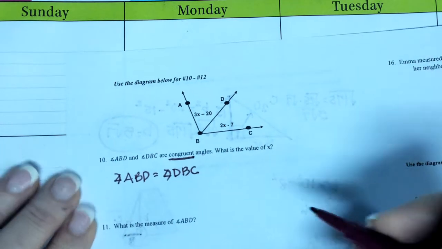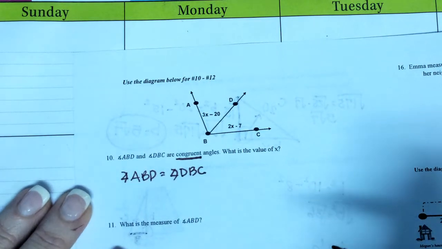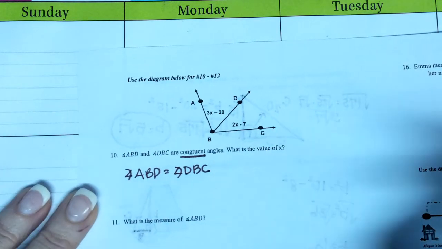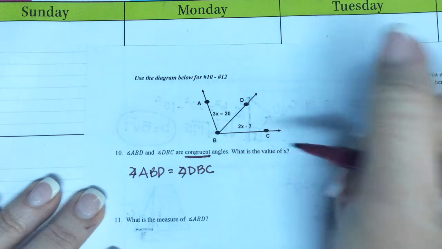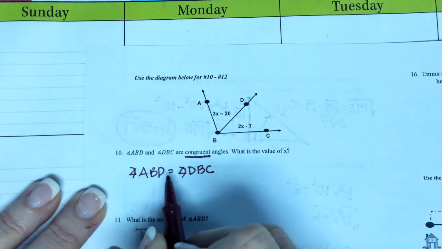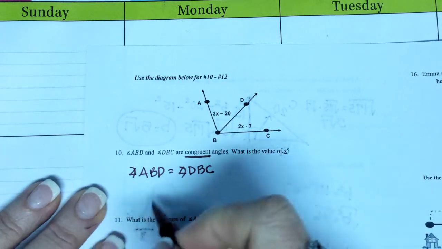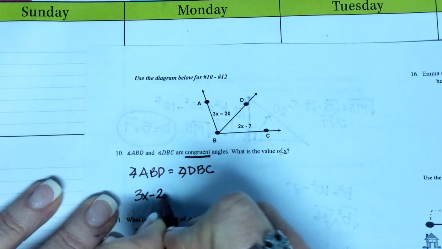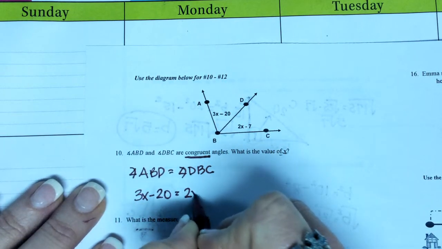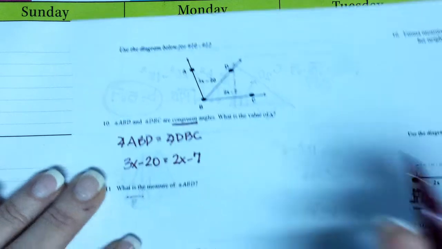So when I set up the equation, I'm just recording for the test review. Oh, you're fine. So when I set up my equation, I'm going to set it up just like this so that I can find the value of x. So I would have 3x minus 20 equals 2x minus 7.